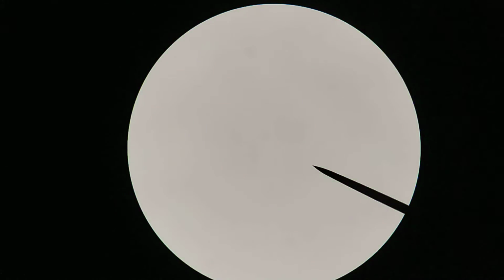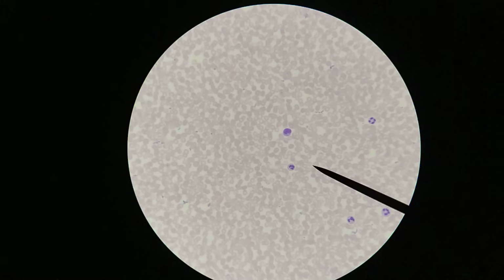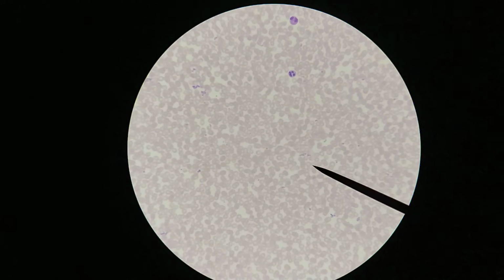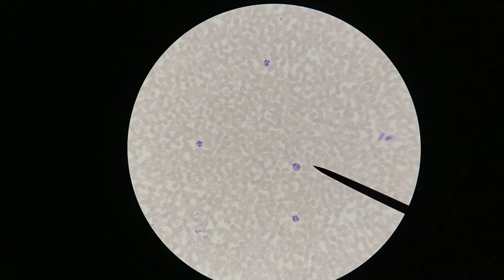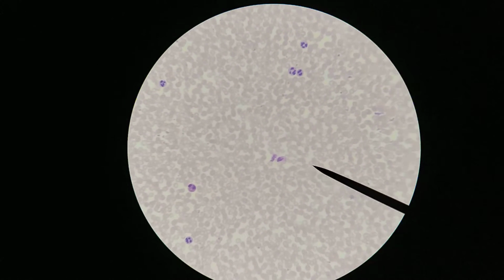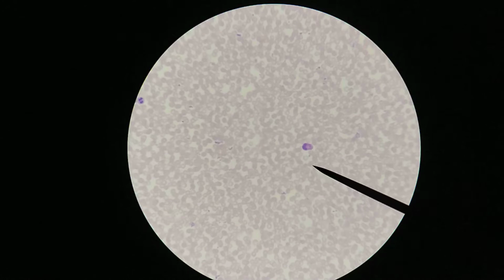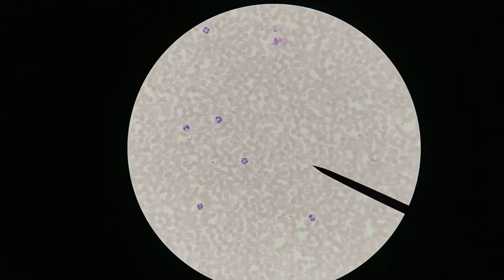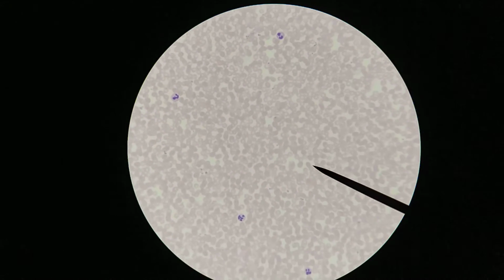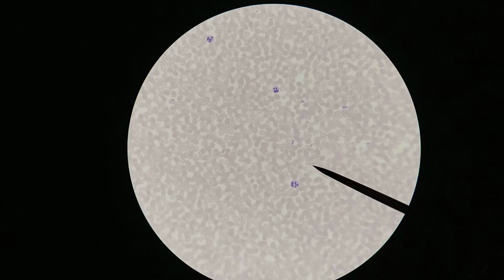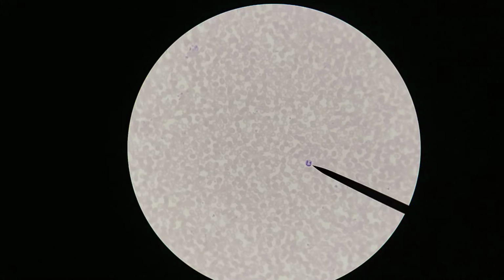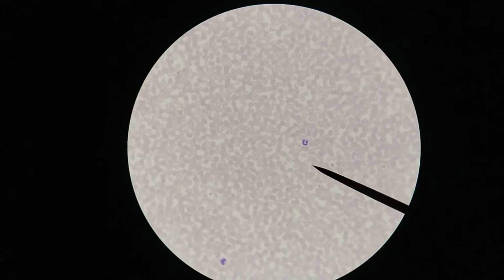Let's go back out again to 400x. Here's that monocyte we were just looking at. The eosinophil is just up here. Lots and lots of neutrophils visible. That's probably another monocyte here, somewhat stretched out, possibly a bit of damage there. Again, lots and lots of neutrophils. There's another one that's more of a band nucleus here. It's probably more of a younger neutrophil in this case.